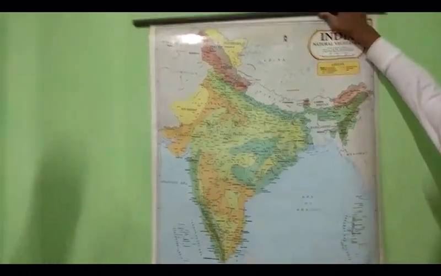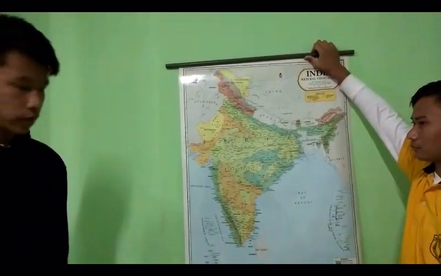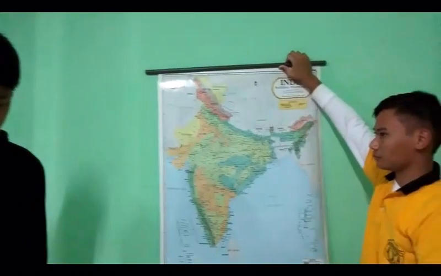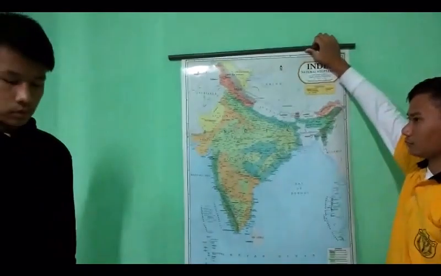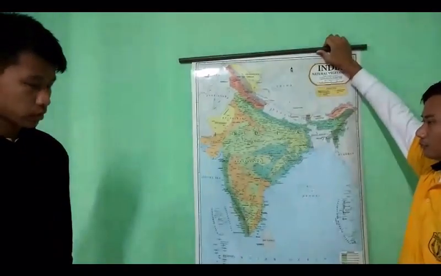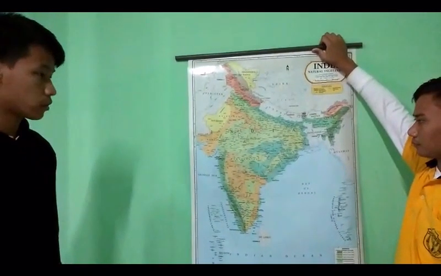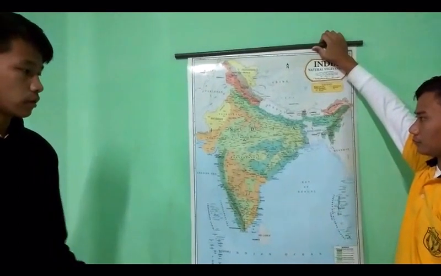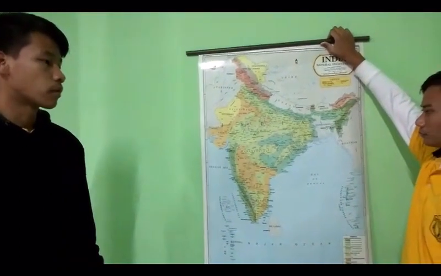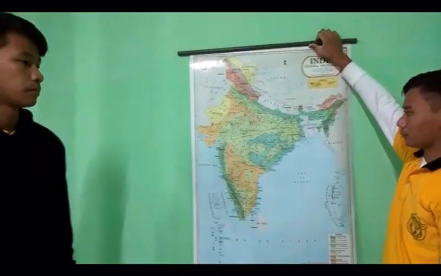It consists of a variety of grasses and scrubs. In this forest, plants remain leafless for most parts of the year and give an expression of scrub vegetation.